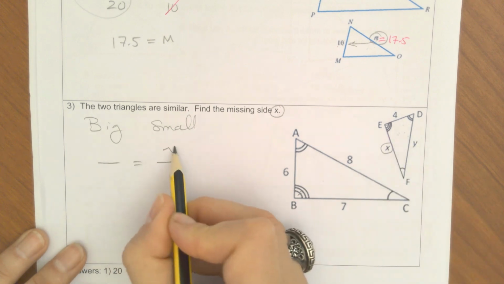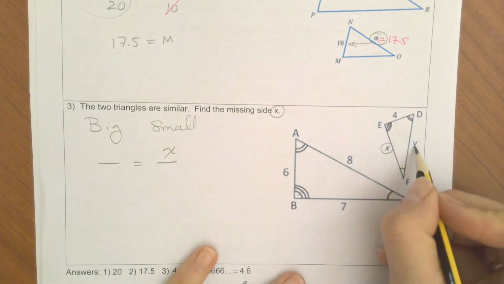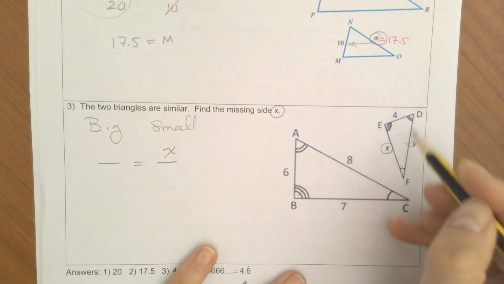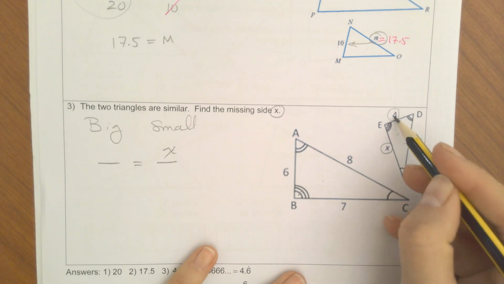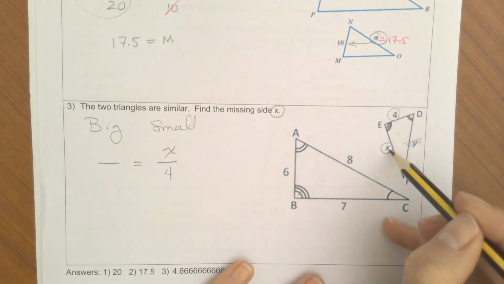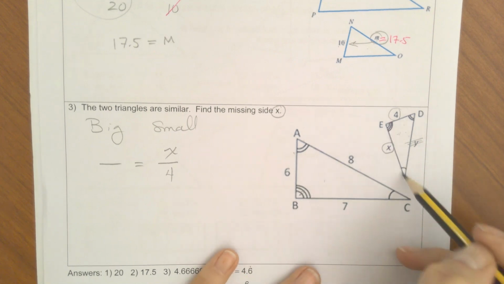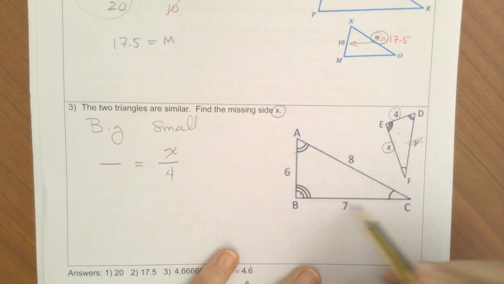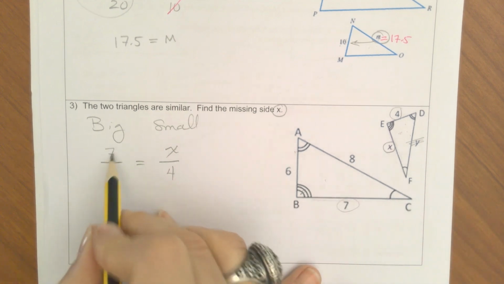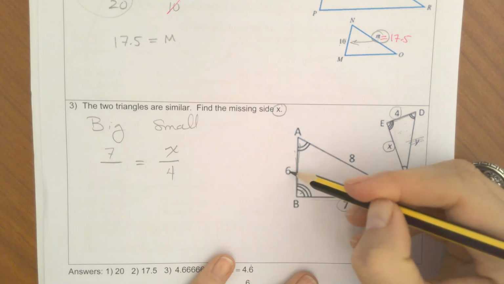I always put the letter up, the variable up. I can't use Y because I need a number. So the only number on the small triangle is 4, so I'll use 4. So now I have to say X. Which side matches X? It's the long one here, so it's 7, so that goes up. Now 4 is the short little one, so 6 matches.